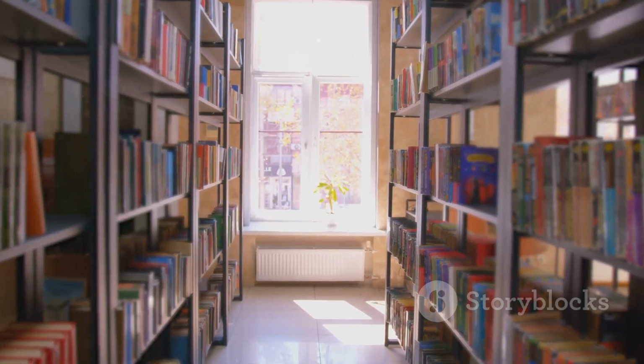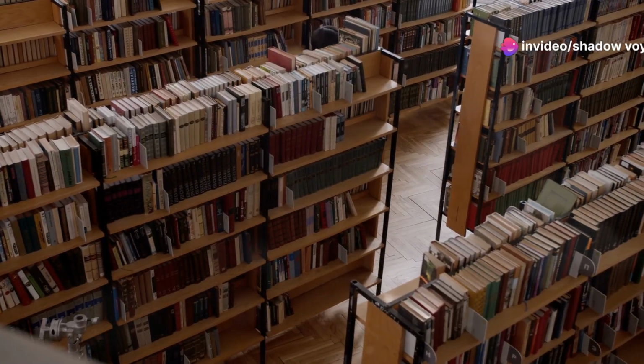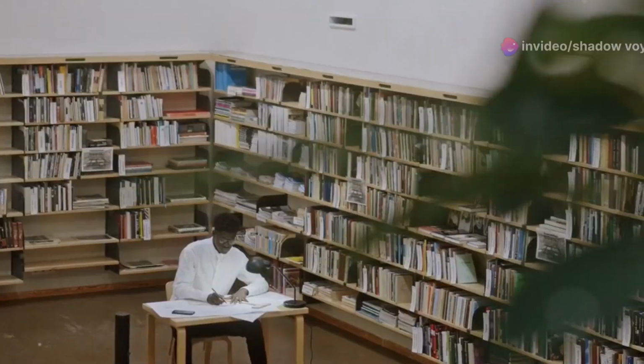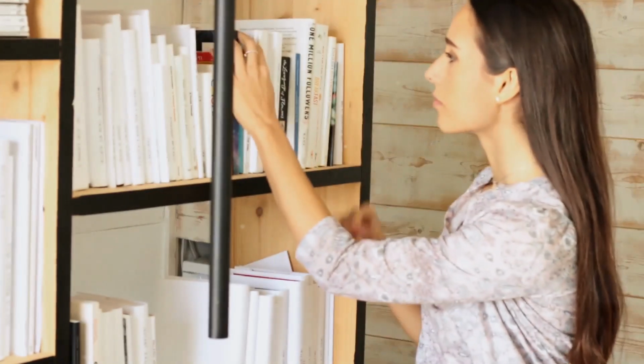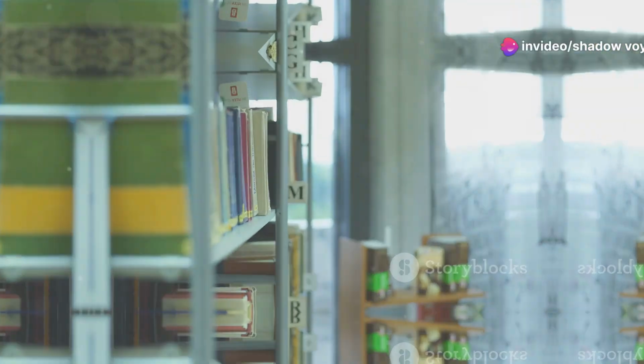Imagine a library. Rows upon rows of bookshelves greet you. Each shelf is packed with books. A database is similar. Think of it as a vast digital library. Instead of books, it stores data in tables. These tables are like bookshelves with organized information. Just like each book has chapters and pages, each table has rows and columns.